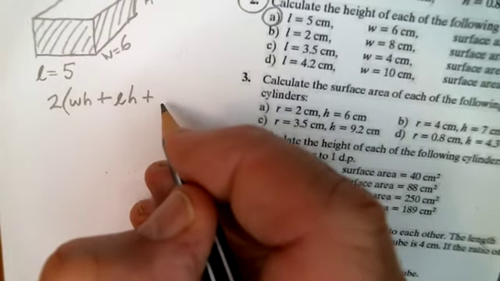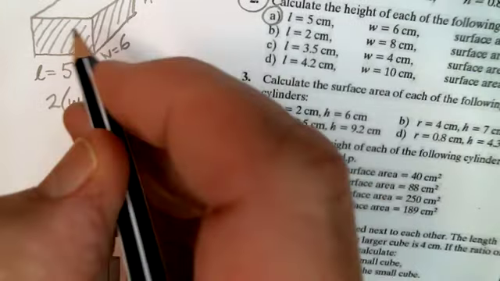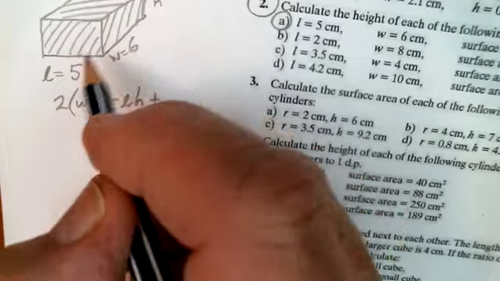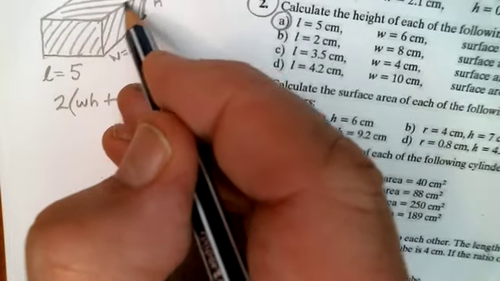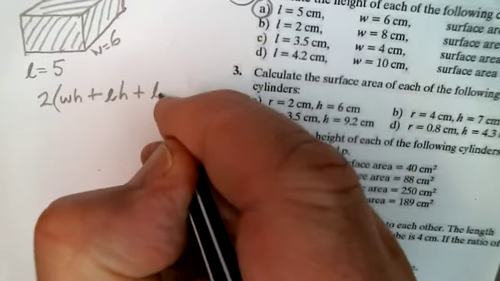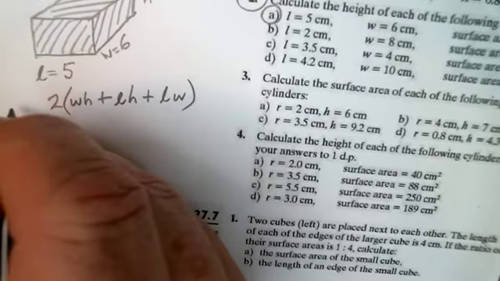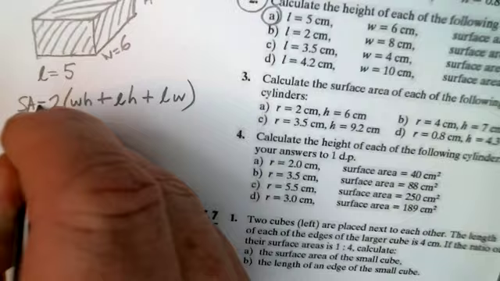And we're going to have two lots of this one over here, which is the length times width. And that's going to be SA, the surface area.